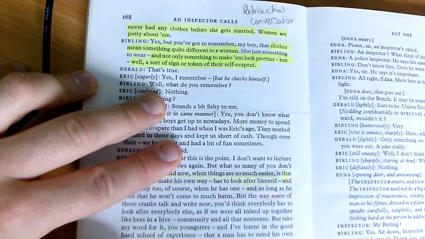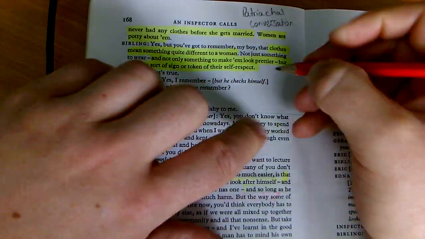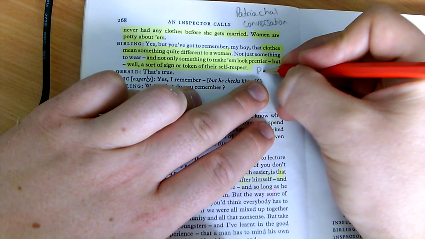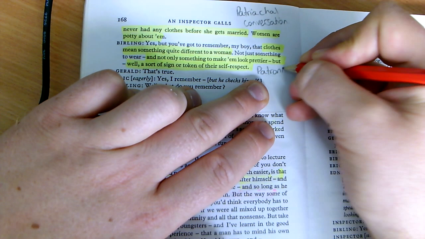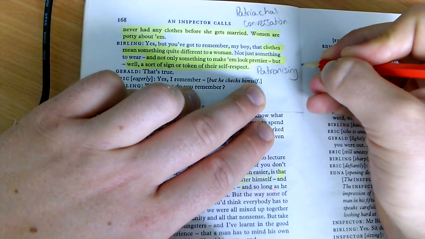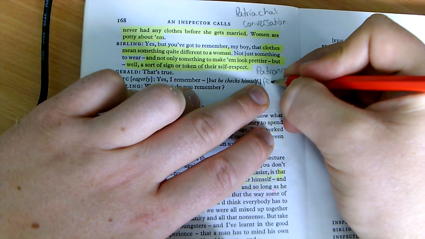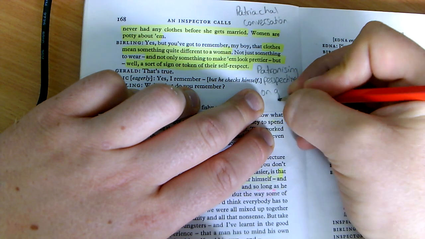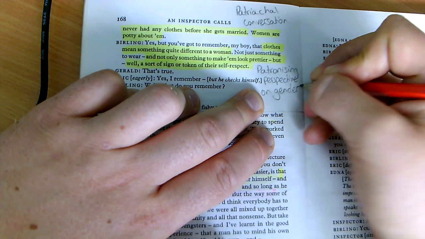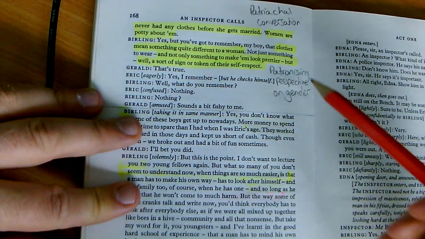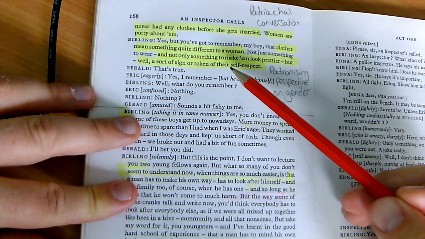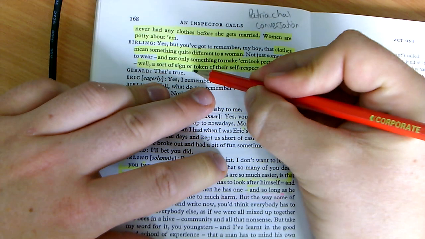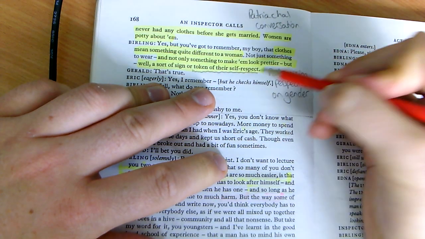This is Burling being extremely, extremely offensive to a modern day audience. He's talking here in quite patronising tones about his opinion and his perspective on gender. He talks here about clothes making women feel better about themselves, a sign of token of their self-respect. That clothes are the only thing that kind of make women feel better.